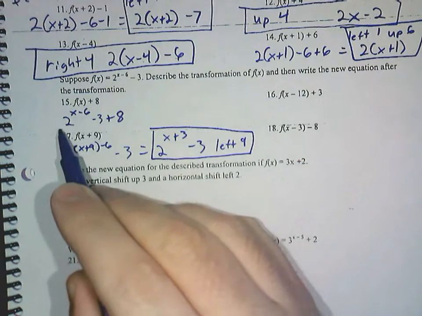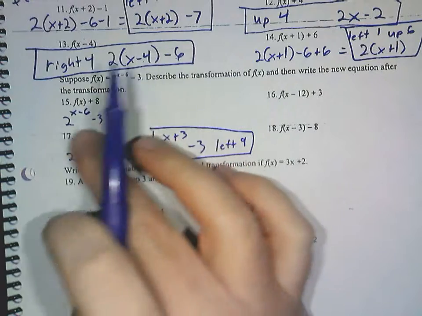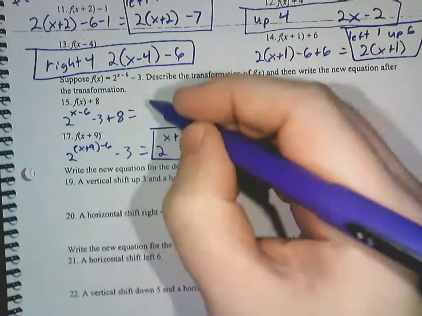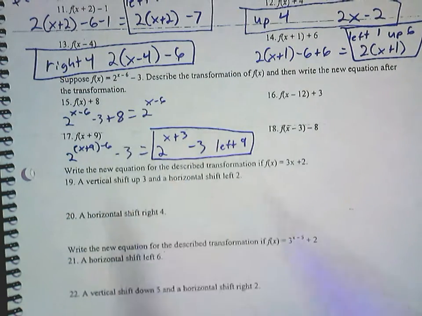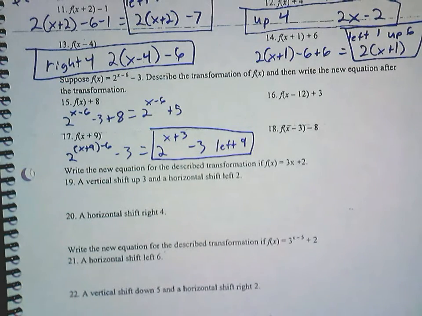The 2 is the base, so it can't be part of this. So it's going to be 2 to the x minus 6 still, but negative 3 and positive 8 combine to become positive 5, so plus 5.